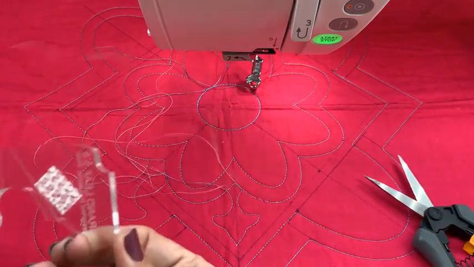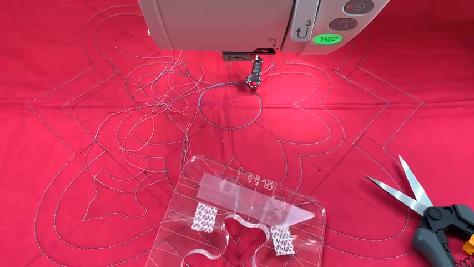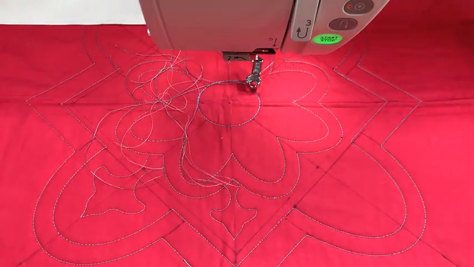All right, and let's see, let's go on to the next part. So this is the base. Let me show you where we're at on our design, just so you can see it with me.